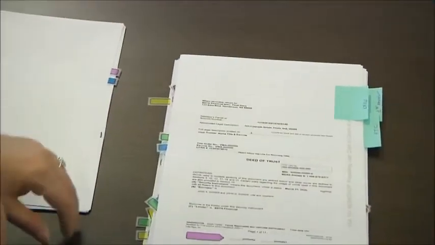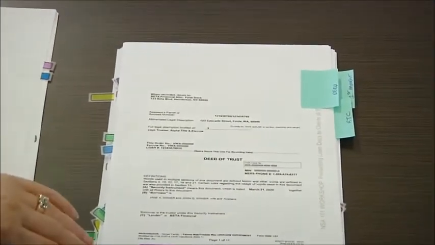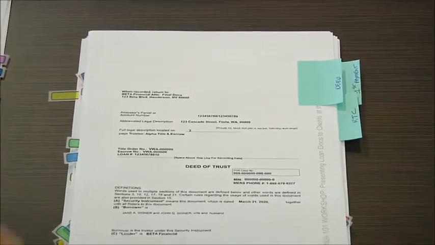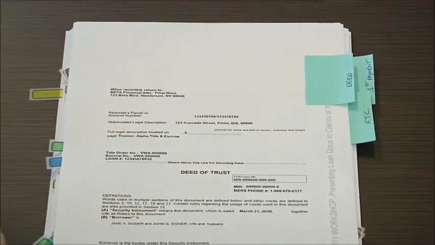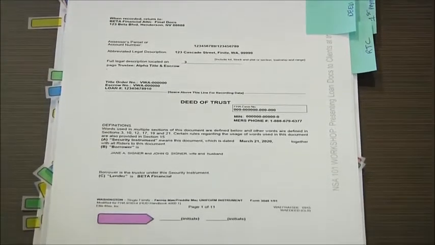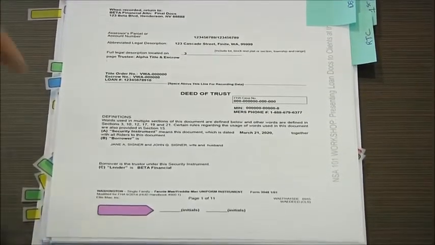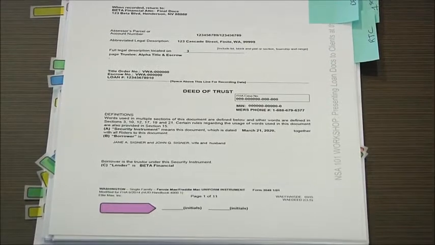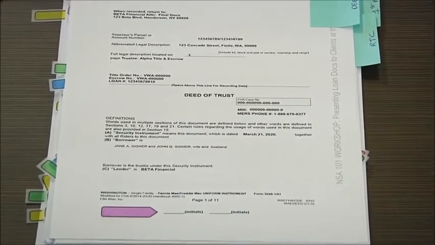The next page is the deed of trust. Remember before, our instructions said to make sure they initial the bottom of the note where indicated, right? Well, this is not the note, this is the deed of trust. So a human wrote that and made a mistake on their instructions to us.